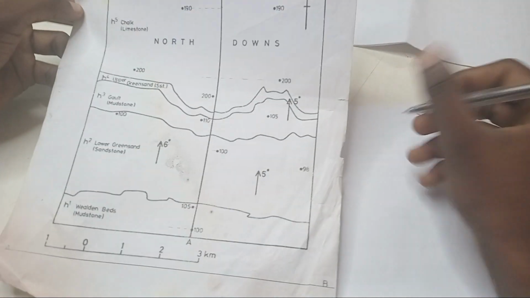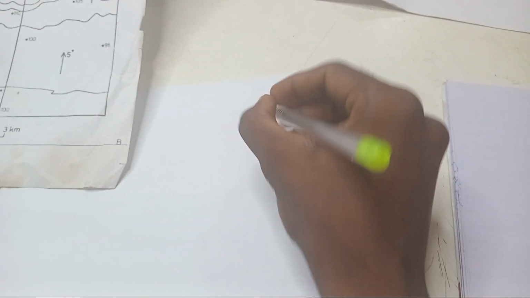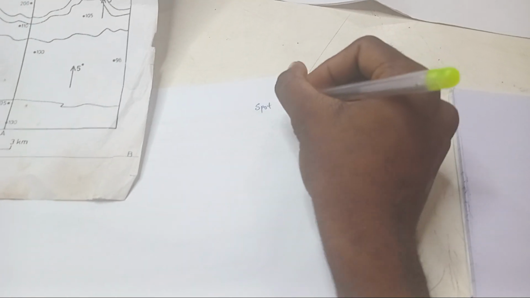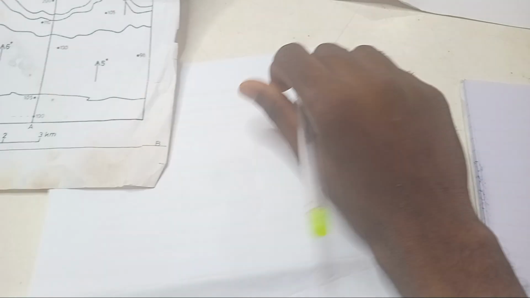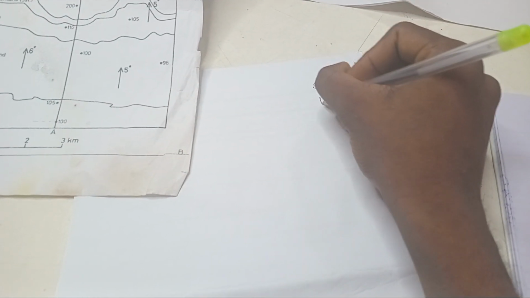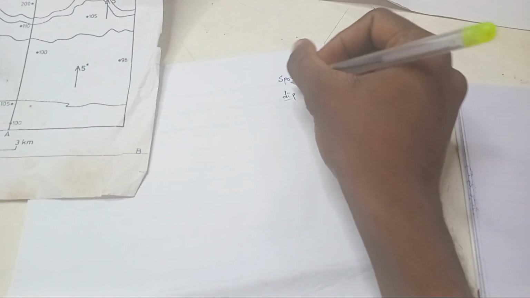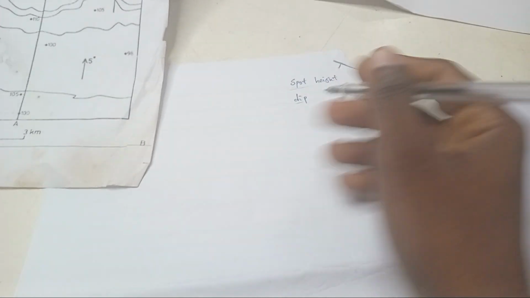They are called the spot height. Some call them spot values. We also have dip. You have heard of dip before. Dip is an angle at which a particular bed is tilting. Those are caused by tectonic activities.